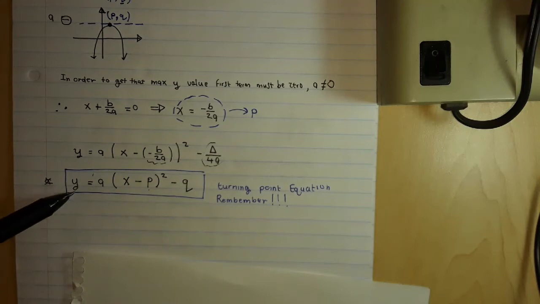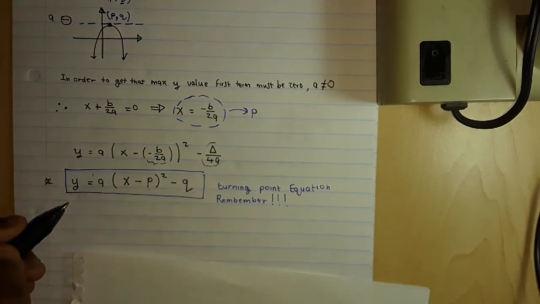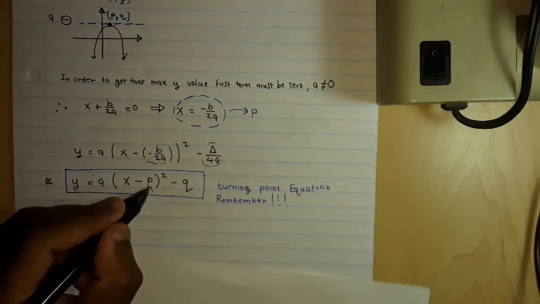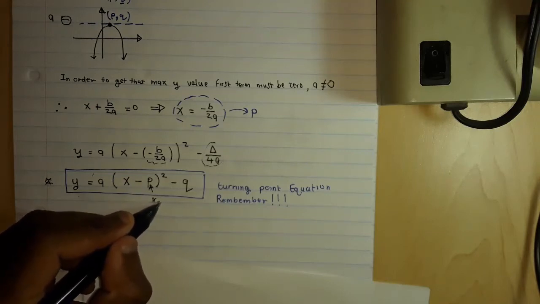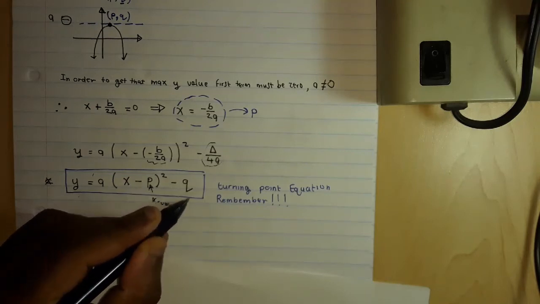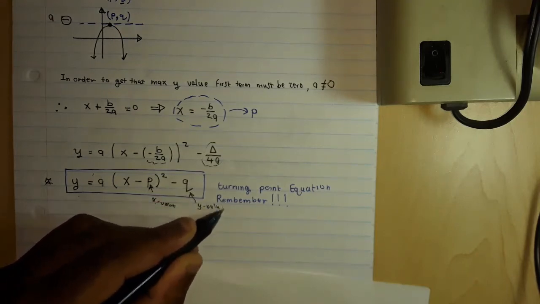This is the equation you should have. And the nicest thing about this equation is whenever you see a parabola written in this form, and they ask you what are the x and the y value of the turning point, you can immediately see that whatever value appears there is the x value of the turning point, and whatever value you're seeing here is the y value of the turning point. So basically this is for ease.